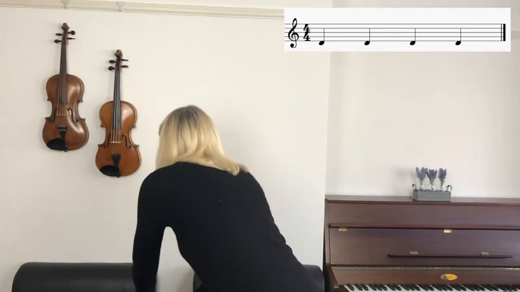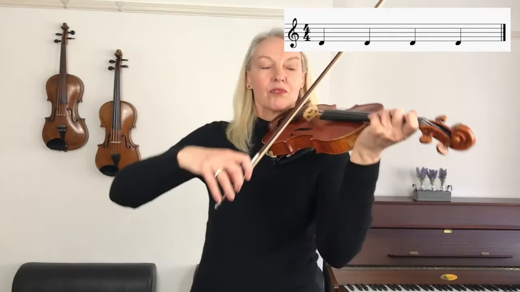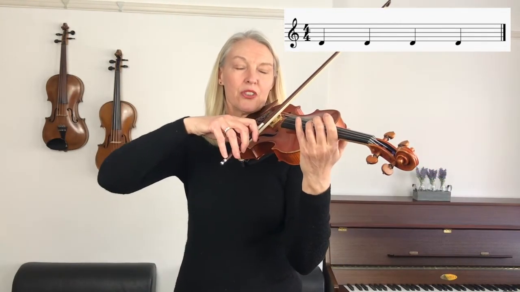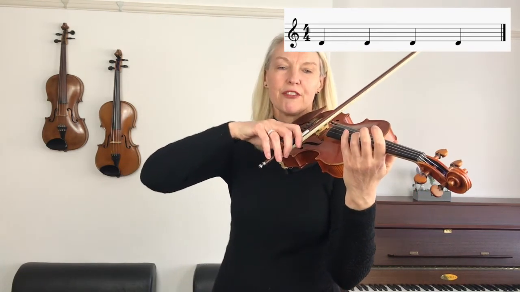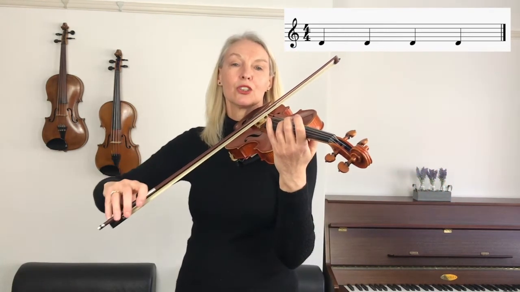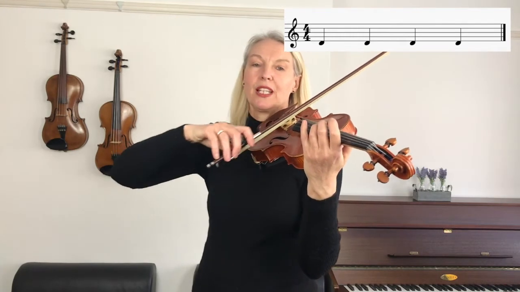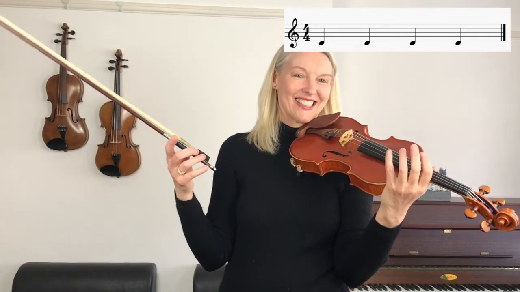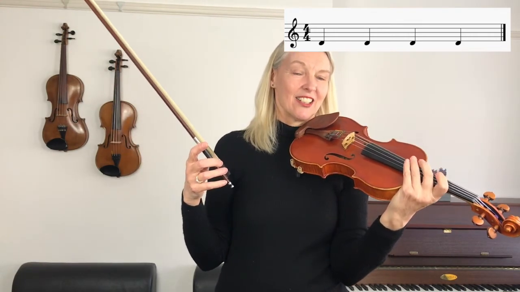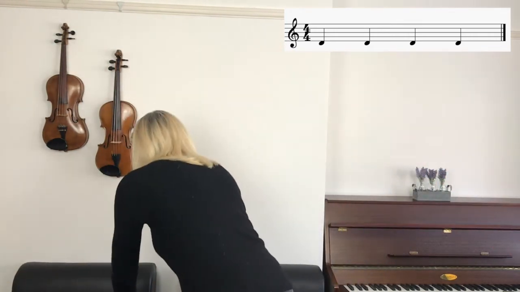So let me play this for you. So here we go on the D string, which is your 3rd string from the right, your 2nd from left. 1, 2, 3, 4. That's all it is. It's as easy as that. Did I say it was going to be easy? I think so.